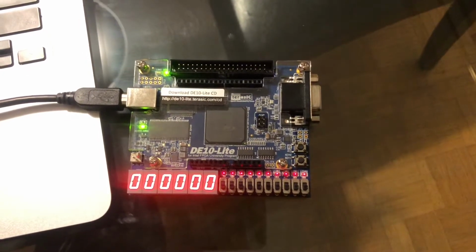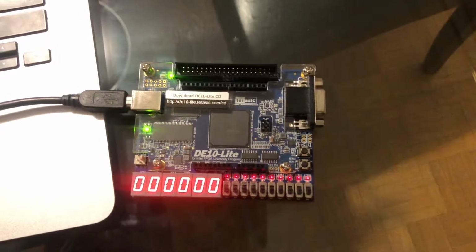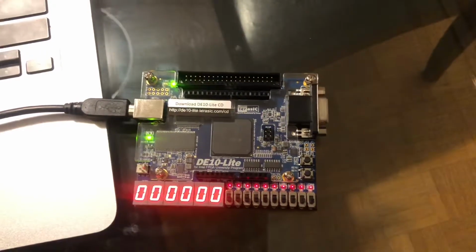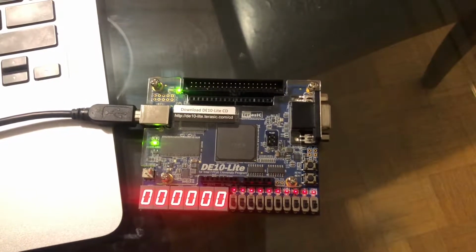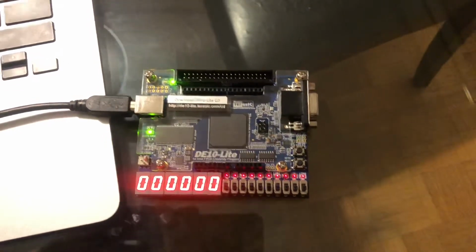Hello, my name is Gideon Zola and my group member is Digan Gill. This is our project, the Smartwatch, which includes a clock, a timer, and a stopwatch. So without any further ado, let's get into it.